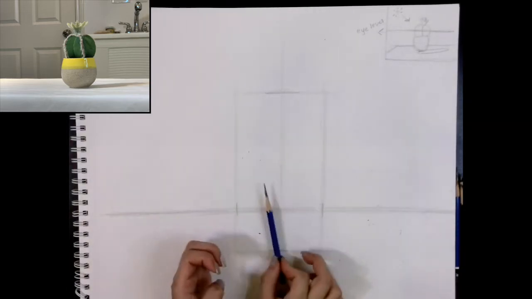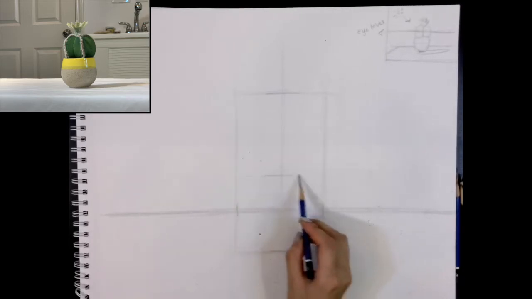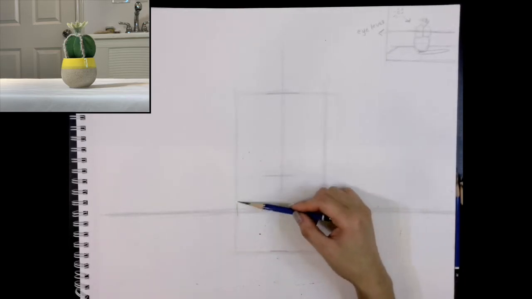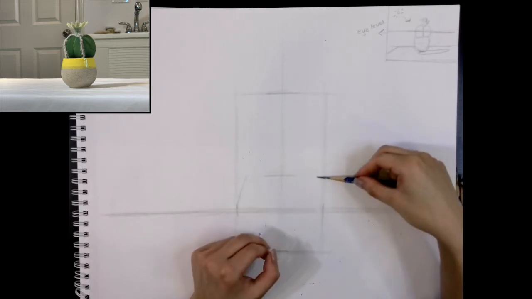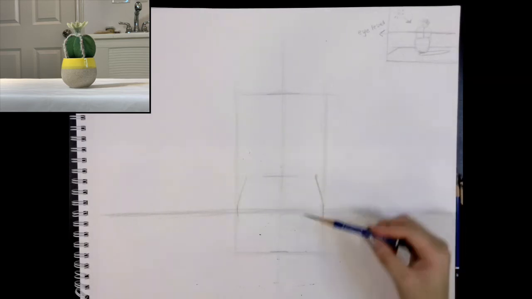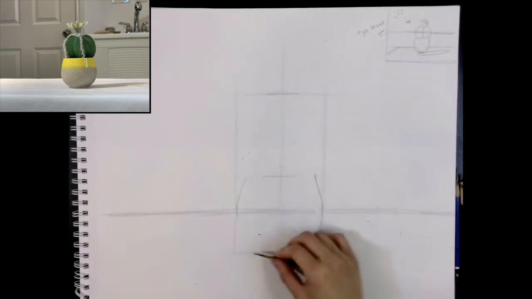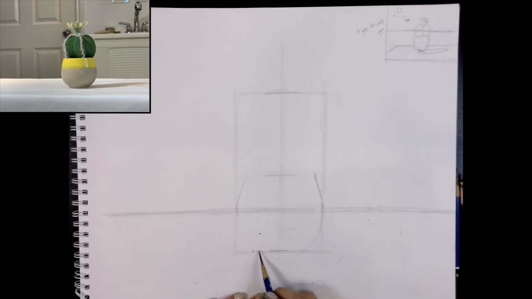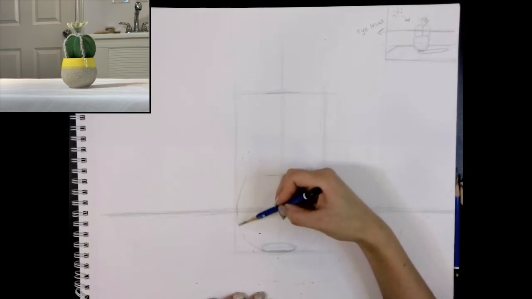So to introduce the cactus, I've introduced the line of symmetry, which is also the line of axis going down straight vertically. I've identified the edge of the table, the back edge of the table. And then I've marked with some straight lines the bottom edge, the top edge, and the right and left edges. That way I've created this rectangular block with the line of symmetry.